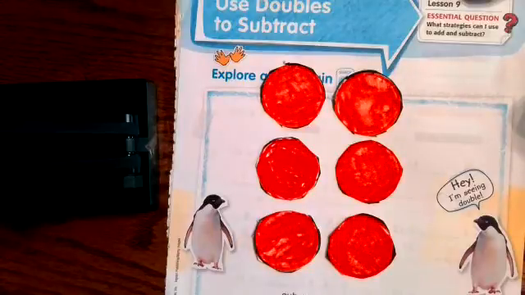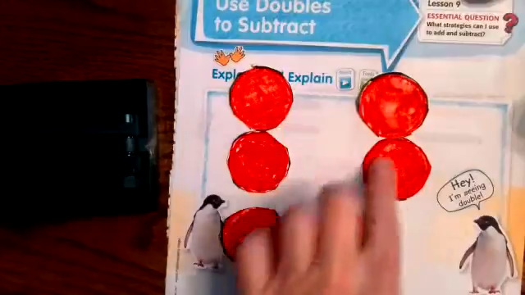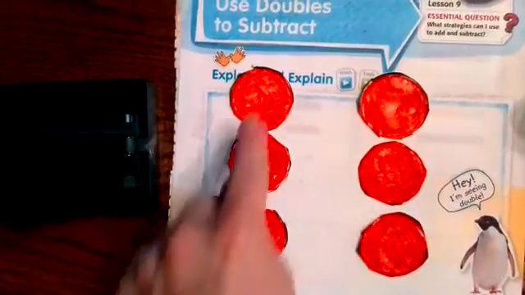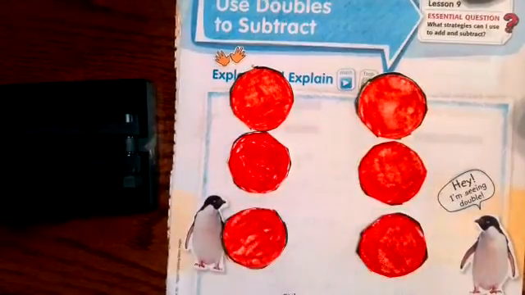And we're going to talk about how we can take the doubles fact of a number to help us in subtraction. So if we take these counters that we've just modeled and break them into 2 different groups, then we see that 3 plus 3 equals 6, right? That is our doubles fact.